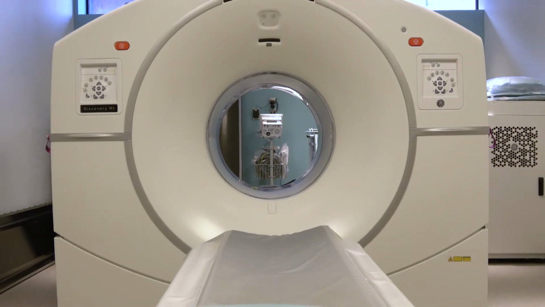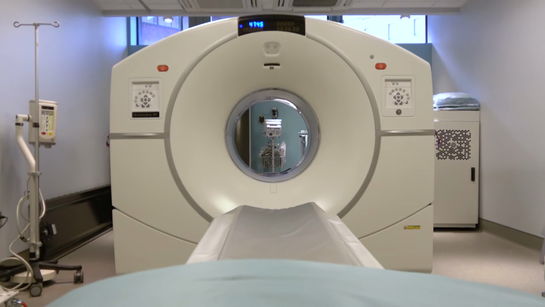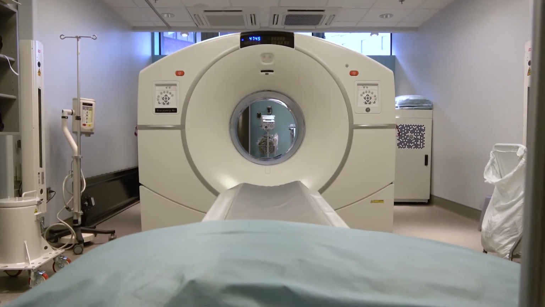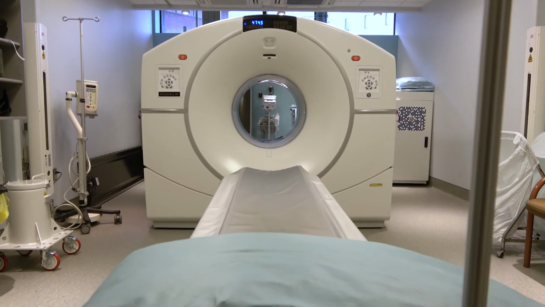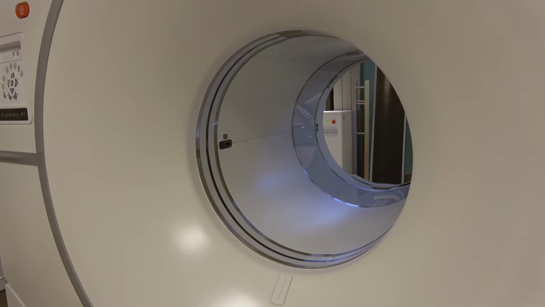So rather than having something that rotates around the patient, you've got banks of detectors that are arrayed in a ring around the patient, and they pick up that radiation that's given off when the positron meets with the electron and turns into energy. So the big difference between this scanner and the scanner that we had before is that instead of having 15 centimeters of those PET detectors, we've got 25 centimeters of those PET detectors. And that was the contribution that came from the Foundation.